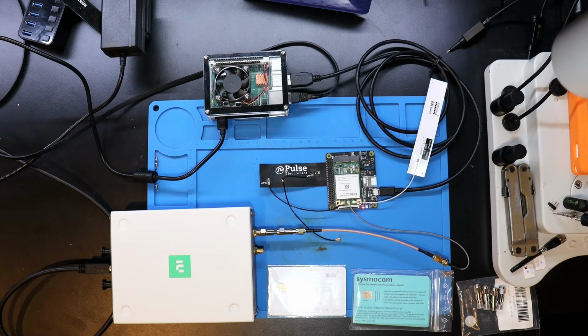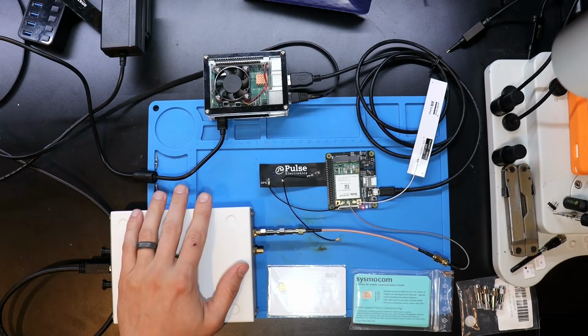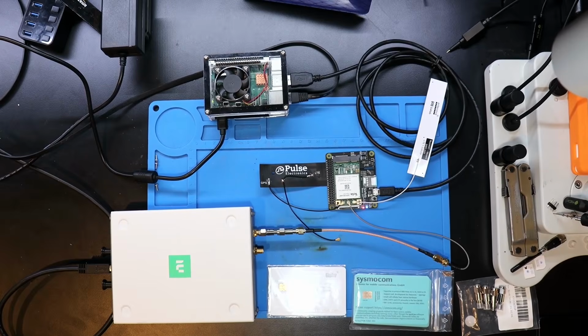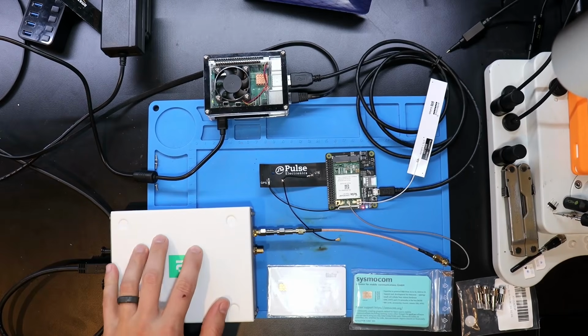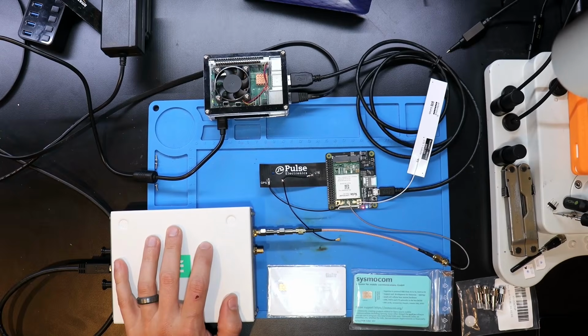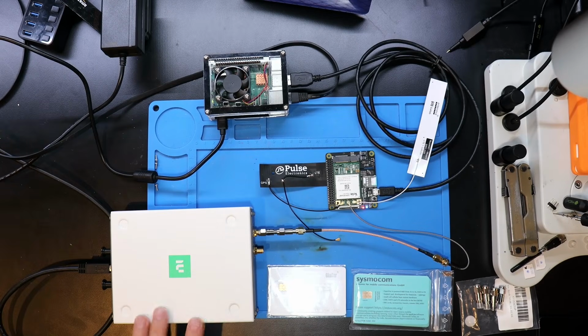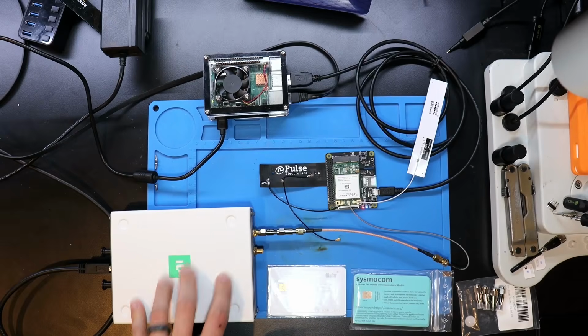So over here, we have got a couple of things going on the workbench. So first of all, I've got my software-defined radio. Now, this is a bit of a higher-end radio, and unfortunately, if you really want to get into the world of LTE, you are going to need a bit of a higher-end software-defined radio.